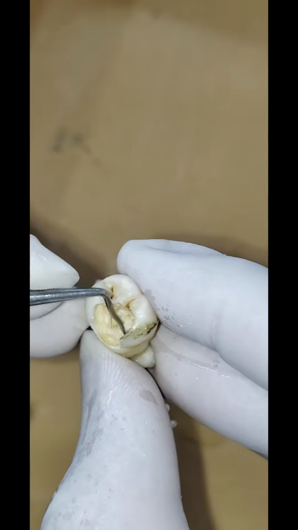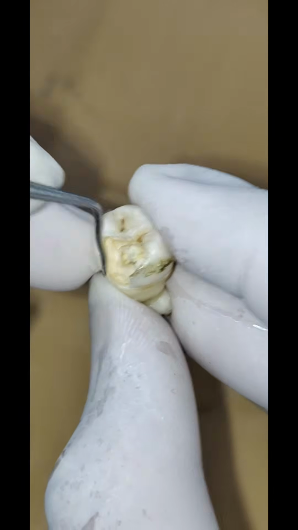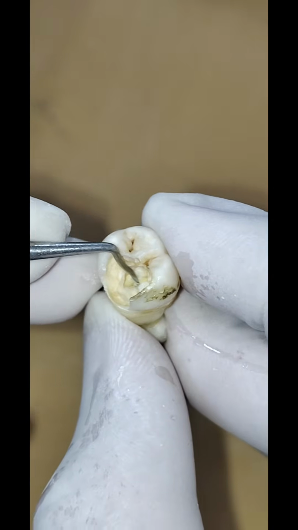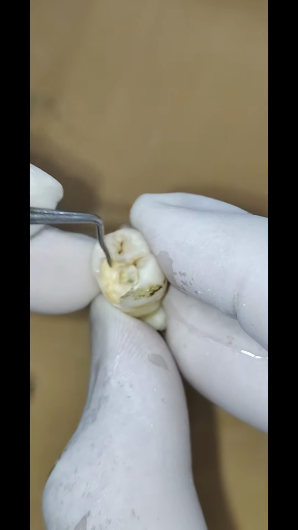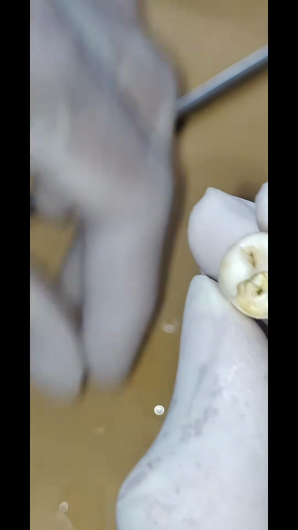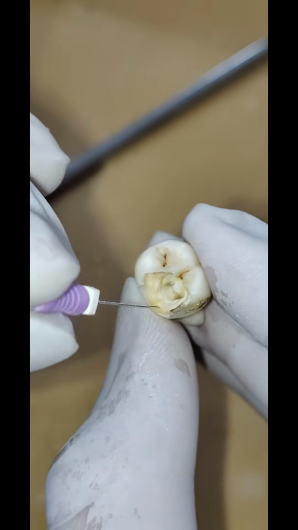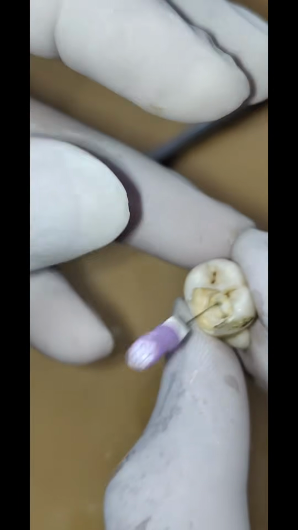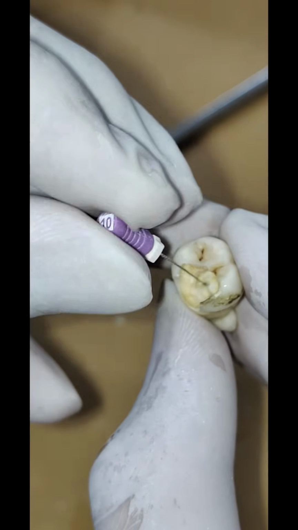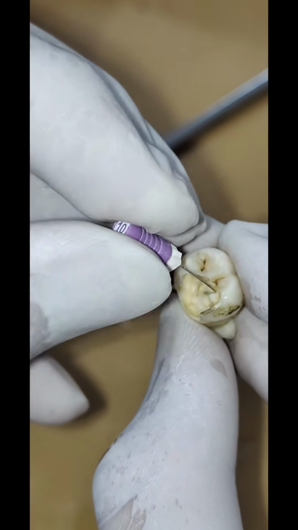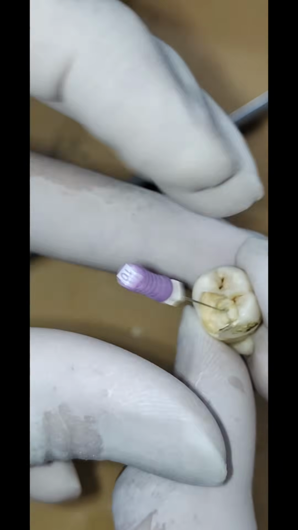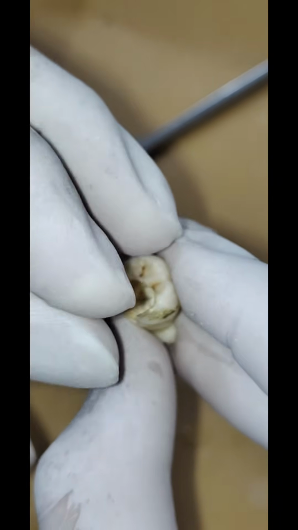And I see a bit of calcification here at the orifices, so I'm using a probe and trying to remove those calcifications. So now let us go on to place the files inside. So first let us place one in the mesial canal, but the canal feels too tight. It might have been calcified so much. So I try to negotiate, but yeah, it's being hard, which will require more time in negotiation.